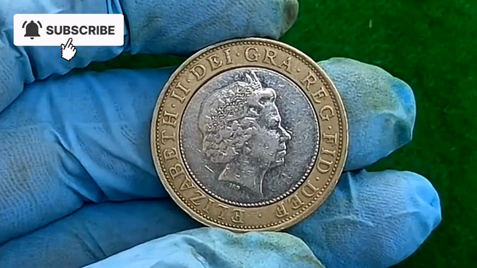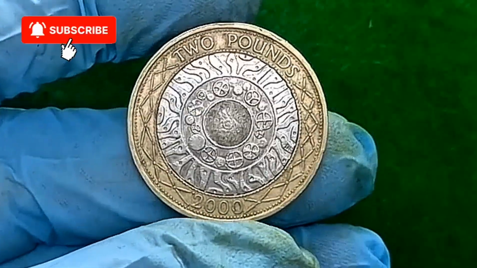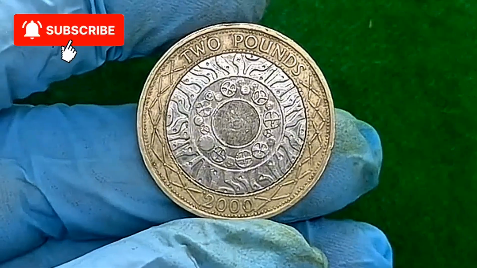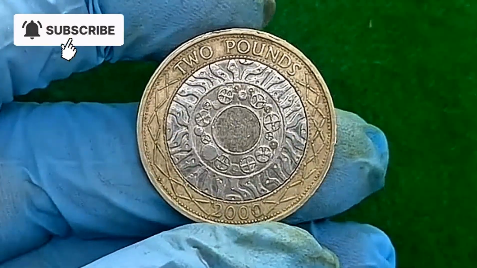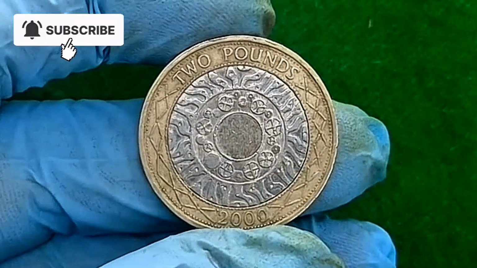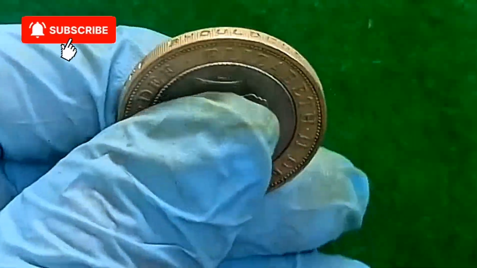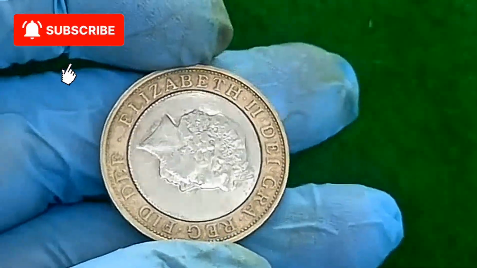While many collectors initially took time to warm to the new bimetallic 2-pound design, it quickly became one of the most popular and recognizable denominations in circulation. The 2000 version is considered a standard issue, not a rare commemorative type, yet its early date within the 2-pound coin series makes it of growing interest to collectors of modern British currency.